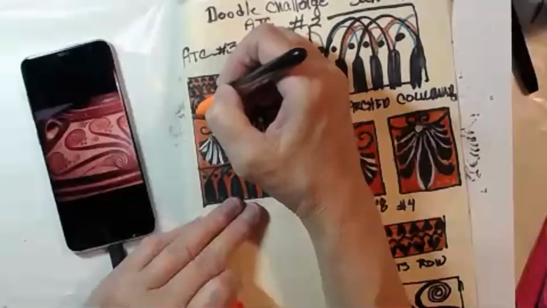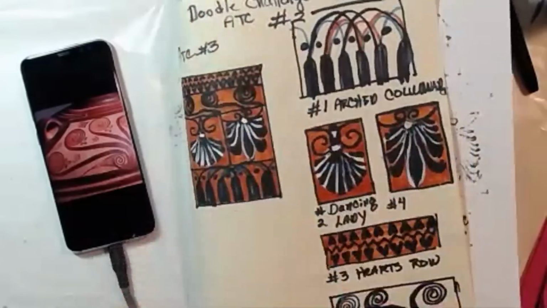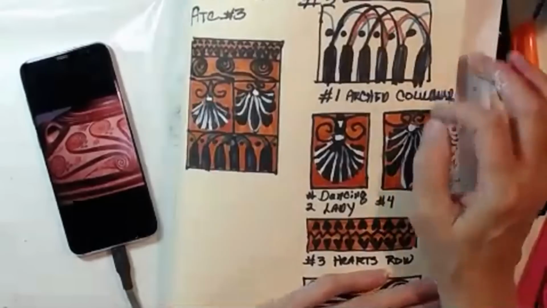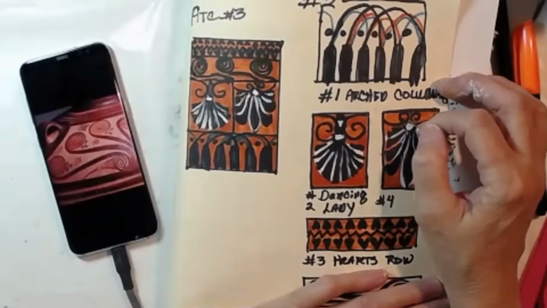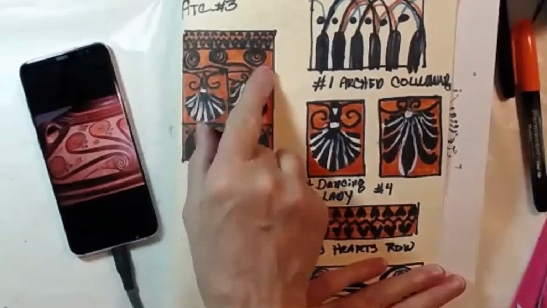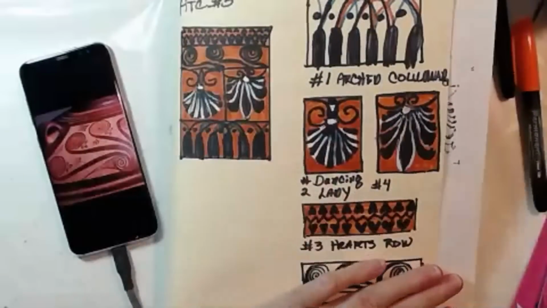I don't have number 4 named. I'm stumped on a name. It amazes me how you can get these on an ATC. Yeah, I need a finer tip pen. I have too fat of a pen to do these intricate.